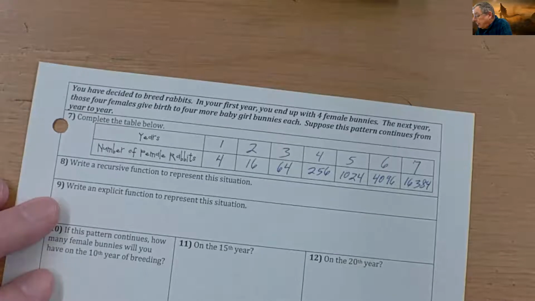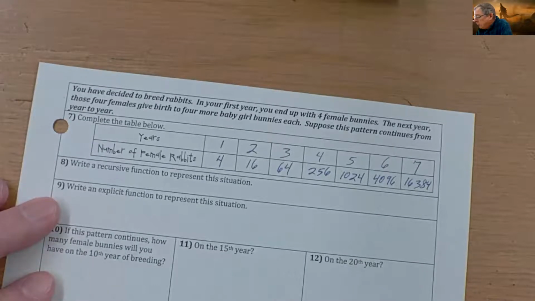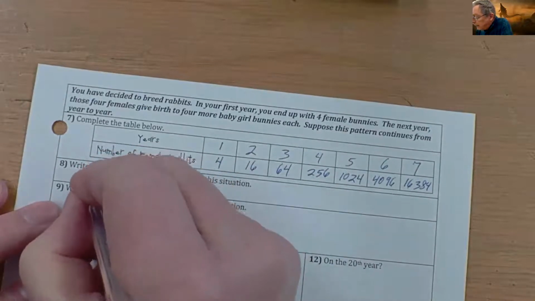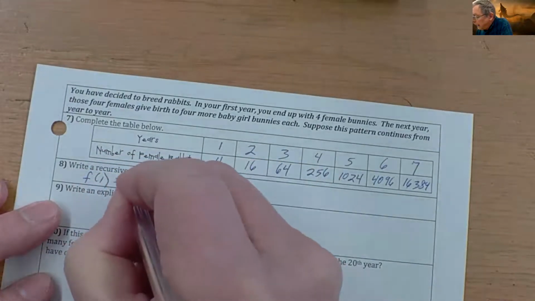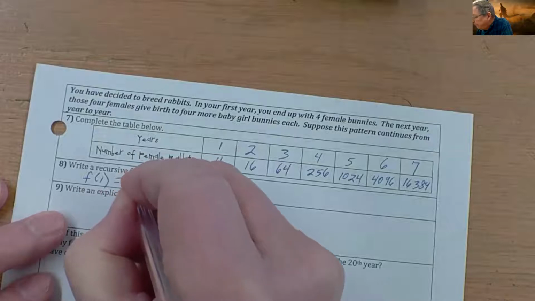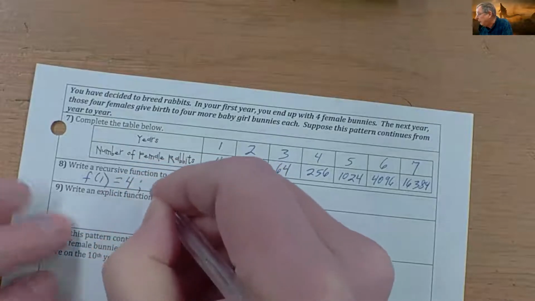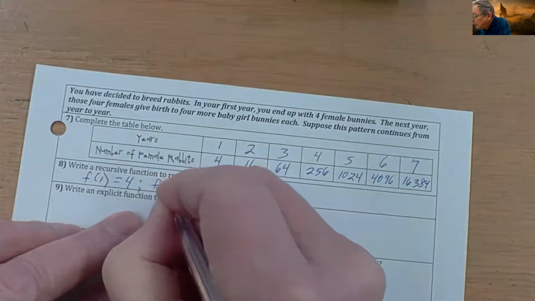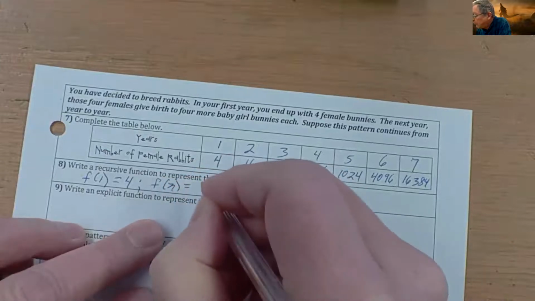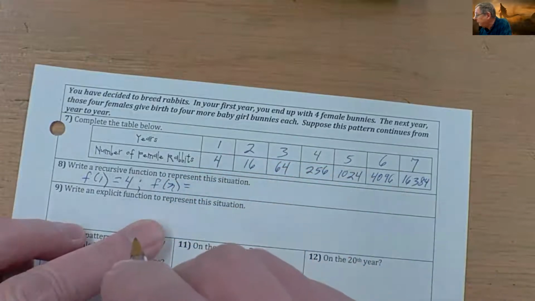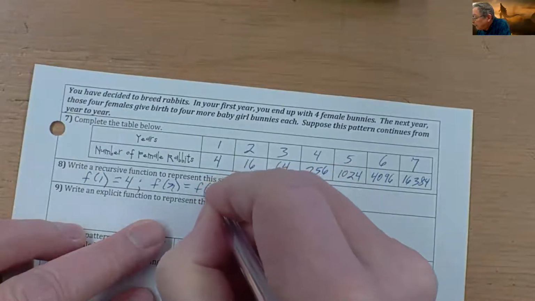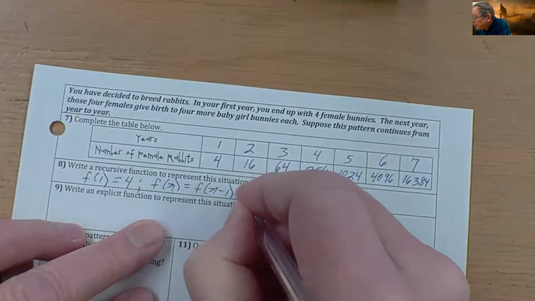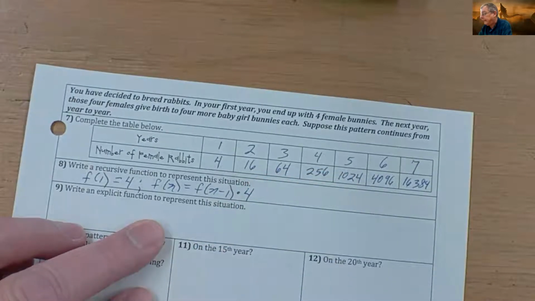Write a recursive function to represent this situation. Well, recursive, so we have to identify the first term. The first is 4. We started at 4. And then, of course, f of n equals, no, it's recursive. So that's f of n minus 1 times 4.